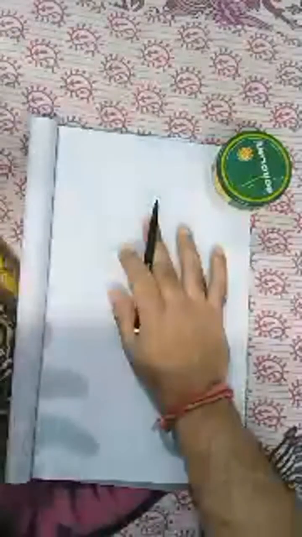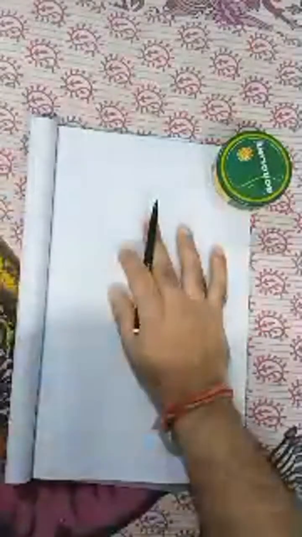So this has become one tree, and then we have done one pot. Next, I'm going to draw a human face. So how do you draw a human face? If I ask you to draw one, how will you draw it? You might draw maybe like this.